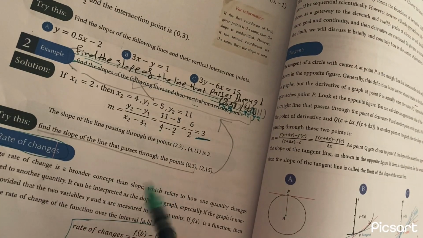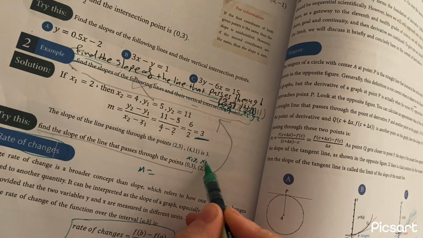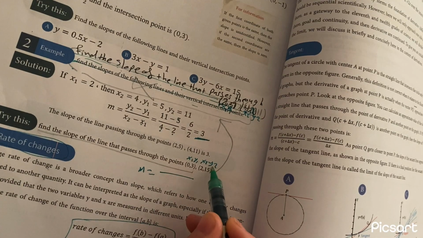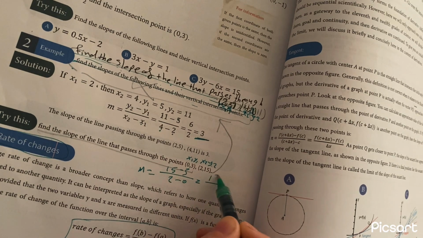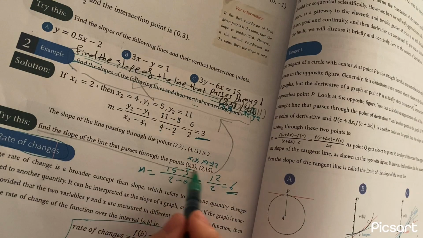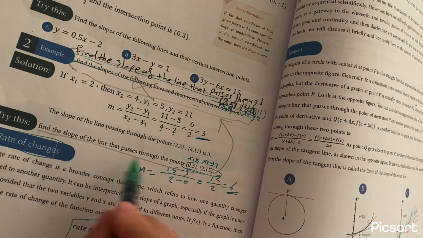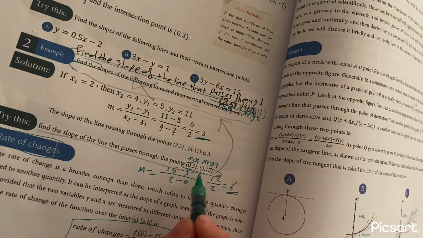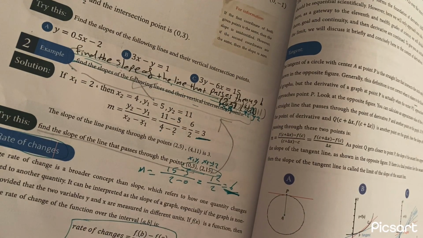In the next example we must also find the slope with x1, y1, x2, y2. It's equal to y2 minus y1, 15 minus 3, over 2 minus 0. So we have 12 over 2, which is equal to 6. So the slope of the line that passes through the points (0, 3) and (2, 15) is 6.